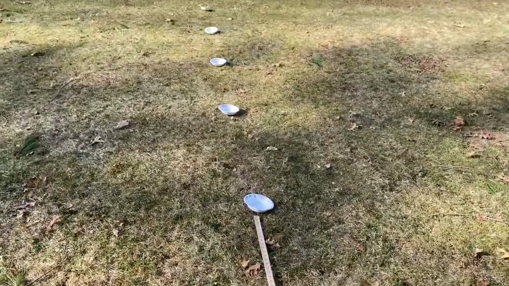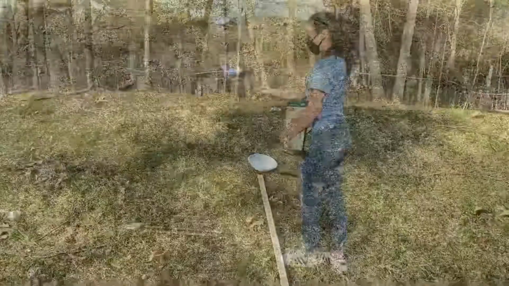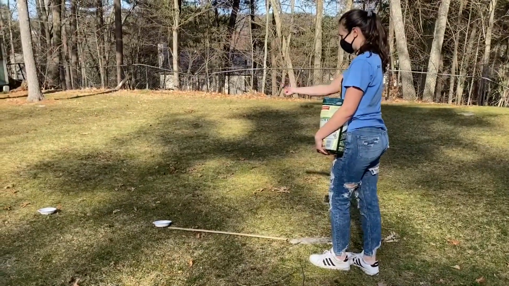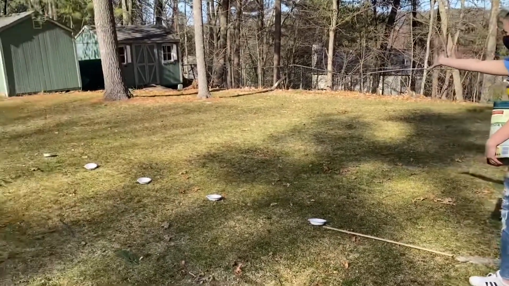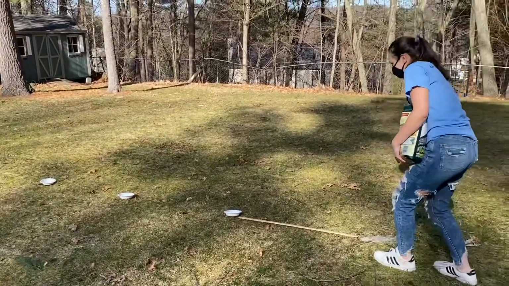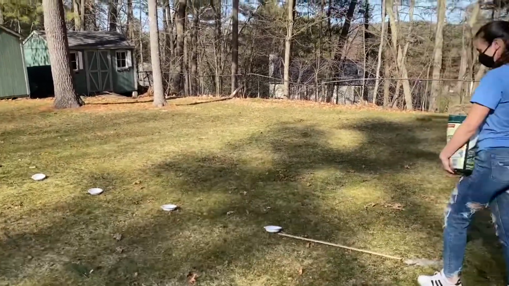Set your bowls up in a straight line in front of you, 1 meter apart. Stand 1 meter in front of the first bowl. Take 1 handful of birdseed and throw it, trying to aim for as many bowls as possible. And repeat this until you have used all of your birdseed.